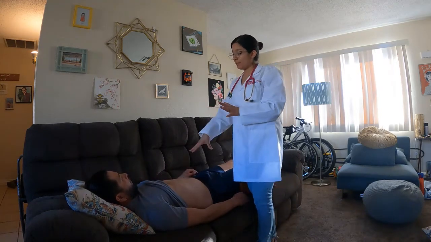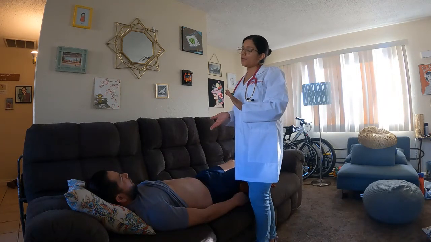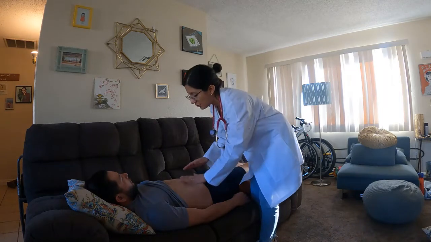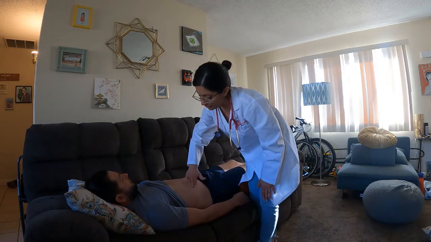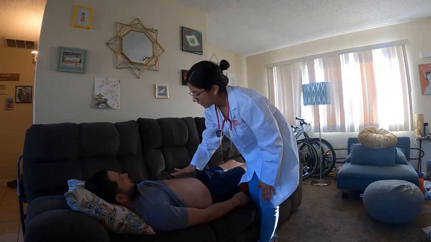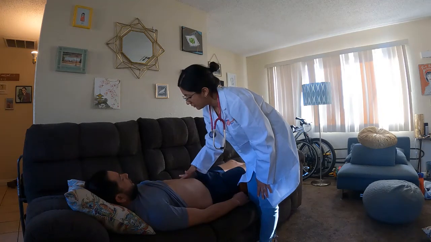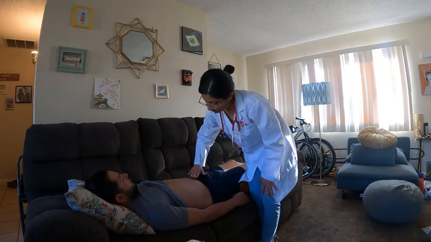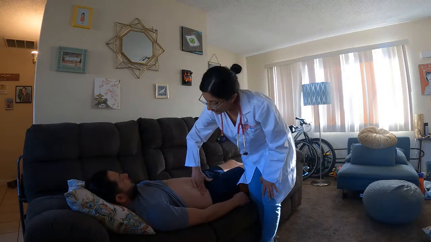So do you have anything in your abdomen that hurts right now? No. Okay, so let me know if you feel pain when I'm doing palpation, okay? So light palpation, I'm going to start with the right upper quadrant, and then the left upper quadrant, then the left lower quadrant, and now the right lower quadrant.